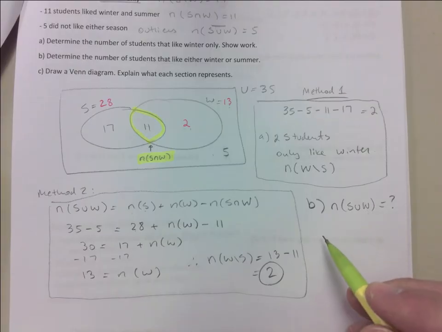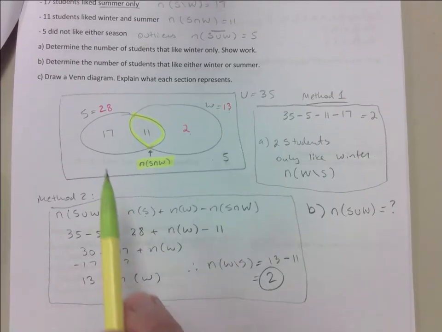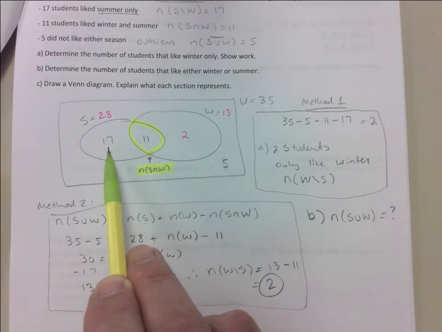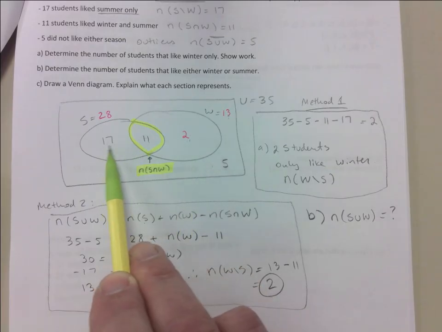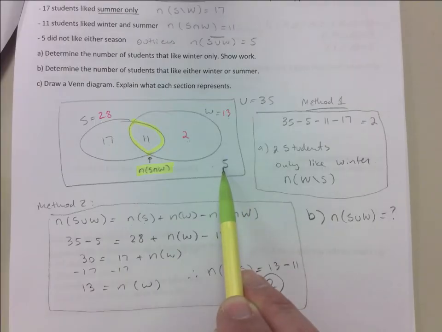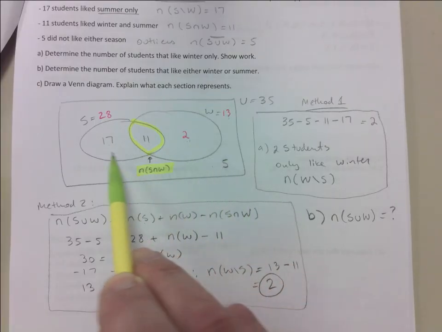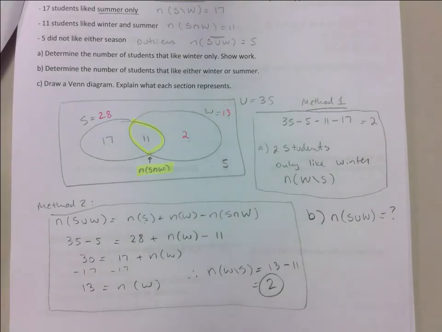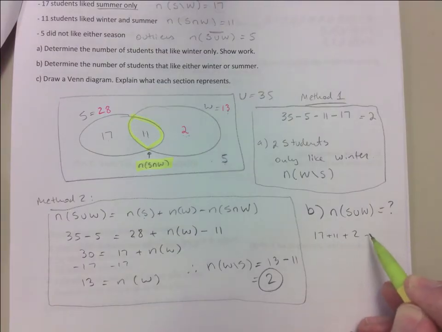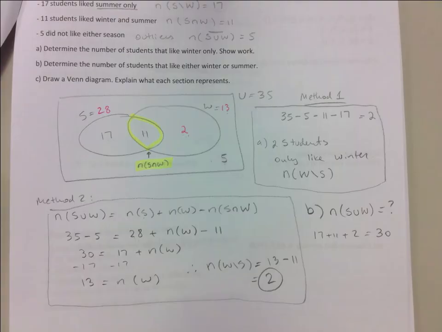So you've got a couple of options. You can just go 17, 11, and 2. If you do that, you get 30. Or you can go 35 minus 5, right? Take away the outliers, it leaves you with 30. So it's up to you how you want to do it. So you can go 17 plus 11 plus 2, that is 30.